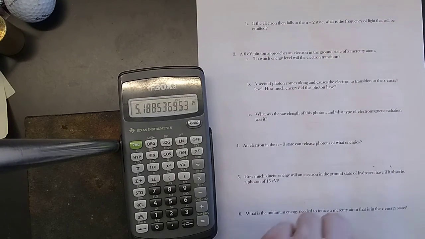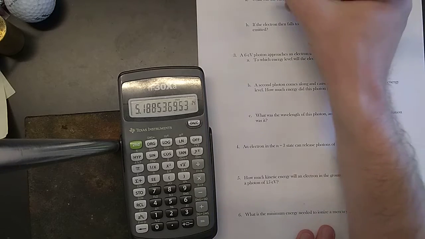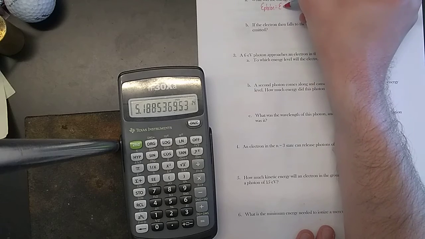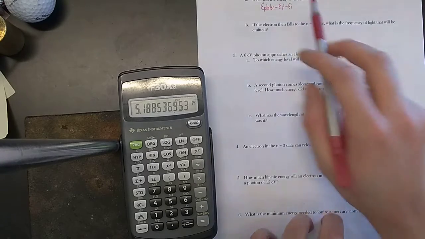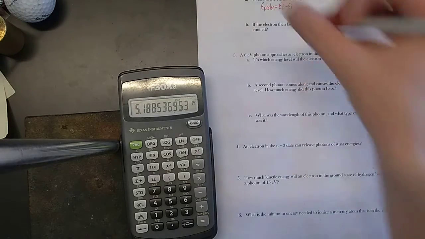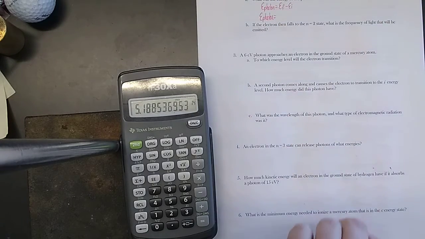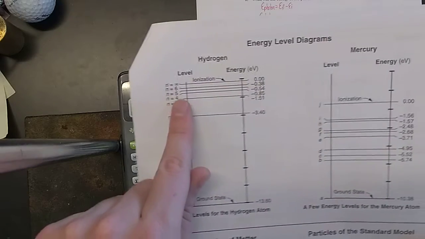In a hydrogen atom, an electron absorbs a photon and jumps up from the n equals 1 state to the n equals 4 state. What was the energy of the photon that was absorbed? So remember, I said for absorbed, we're going to use this equation. E photon equals EF minus EI. And the key here is this will allow the answer to be positive. So EF, the final energy state, is n equals 4.